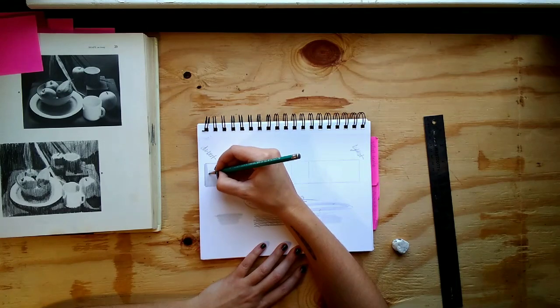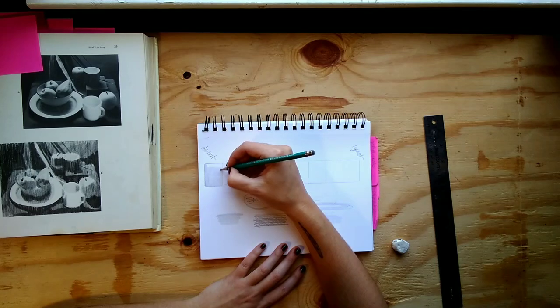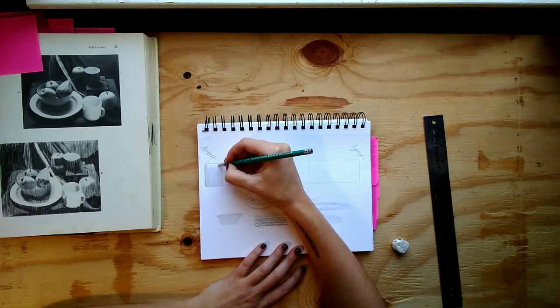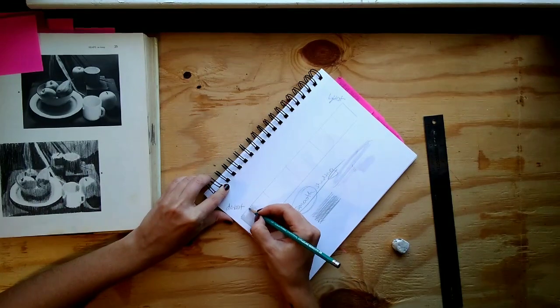The value is what makes it go from flat to three-dimensional, so that it creates that object in front of you in real life, the still life in front of you. It creates it onto your paper. It makes it believable.